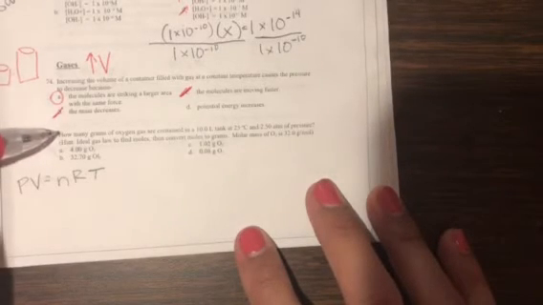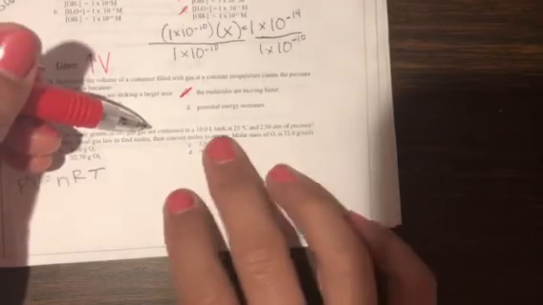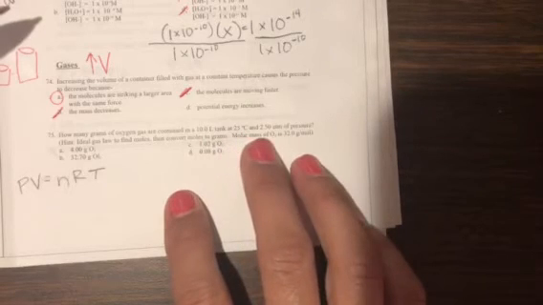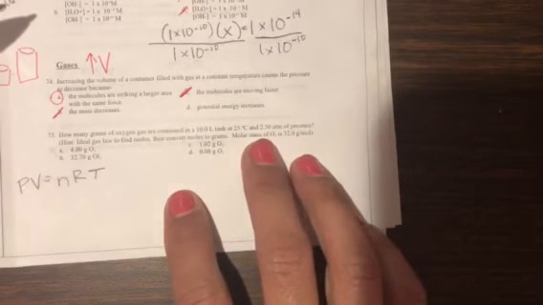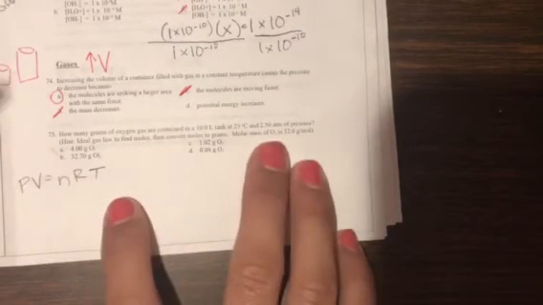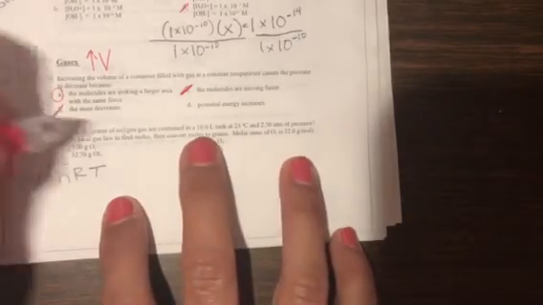Number 75, how many grams of oxygen gas are contained in 10 liters at 25 degrees Celsius, 2.5 pressure? Okay, so we're going to have to, let's see, do we have P? We have P, do we have V? We have volume.